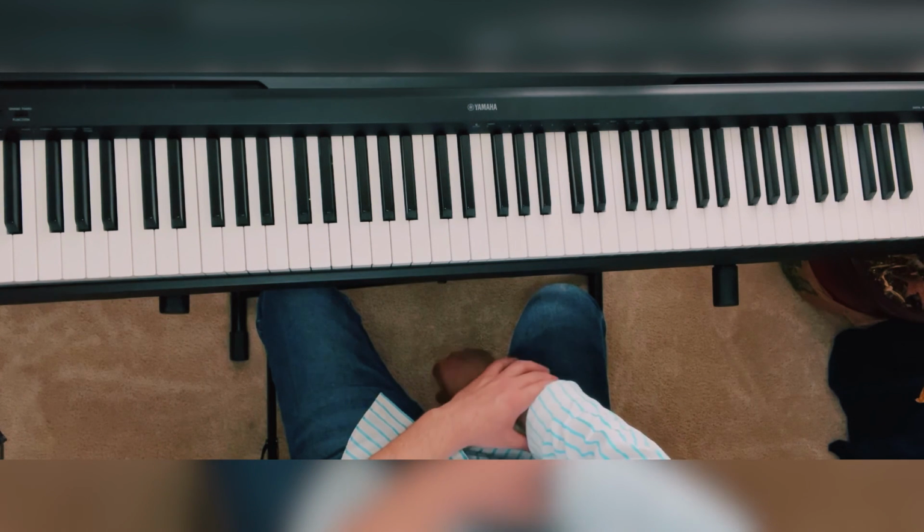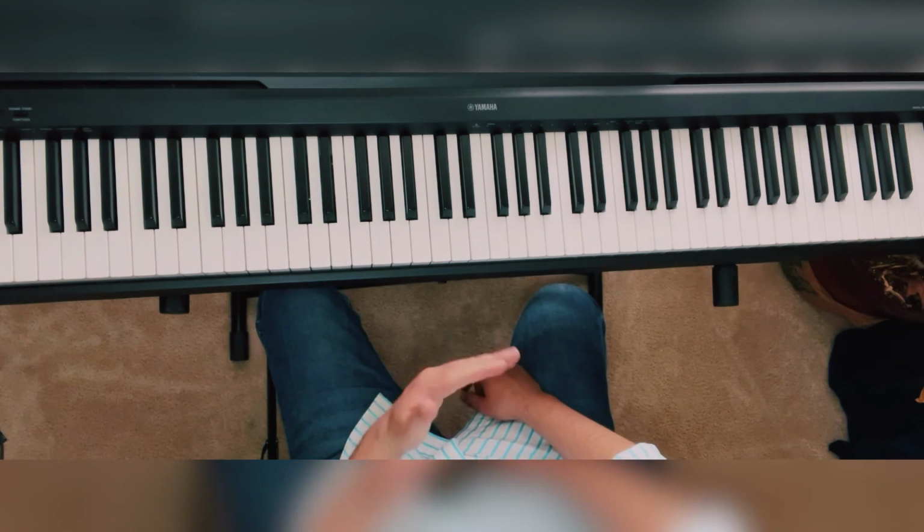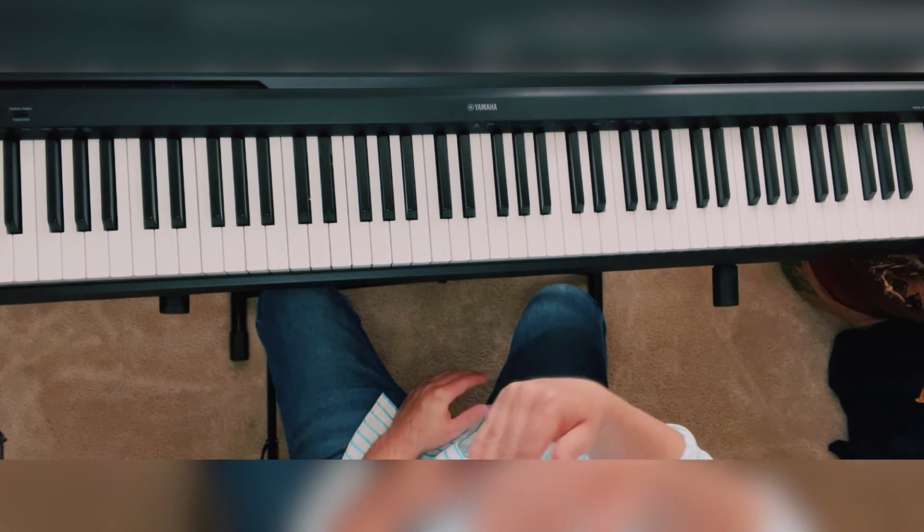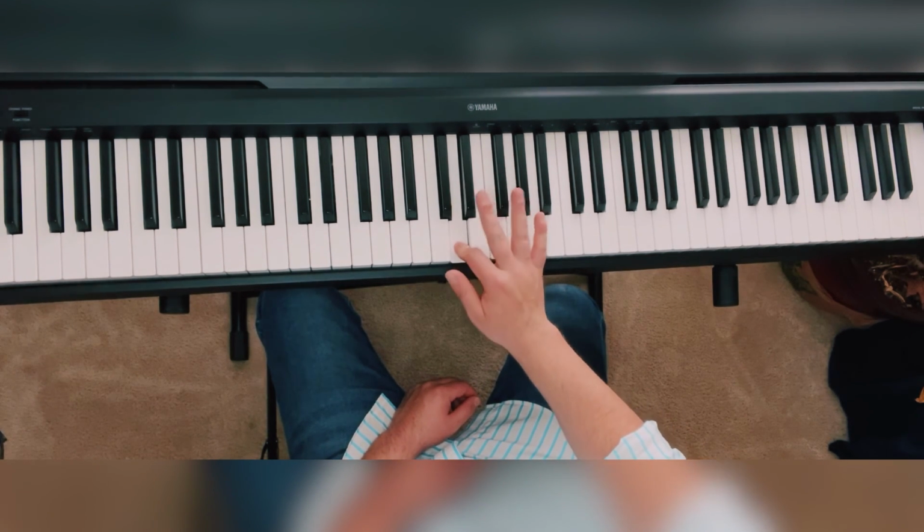Now if we want to play our minor scale, we will again start from C, just so you can see that difference. We will be changing just a few keys. So instead of E, we'll have E flat.